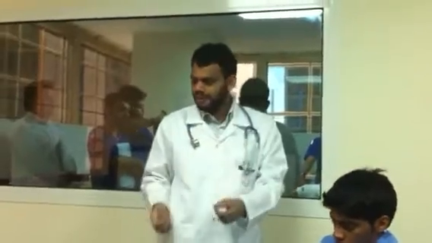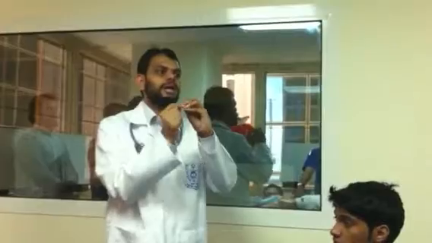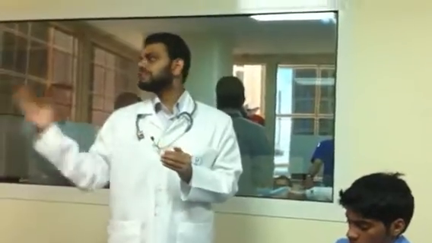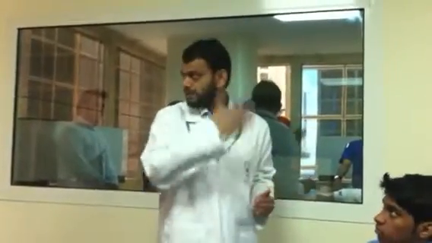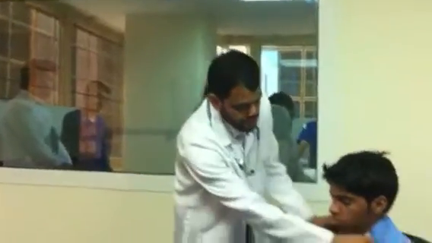For example, if this is the shape of the clot, the aspirin will keep it as it is, for as long as the aspirin's effect is there. That's why your doctor asks you to take one aspirin every day, 75 milligram, for such patients in future. As long as the aspirin's action is there, they take continuous aspirin therapy. So I finished here.